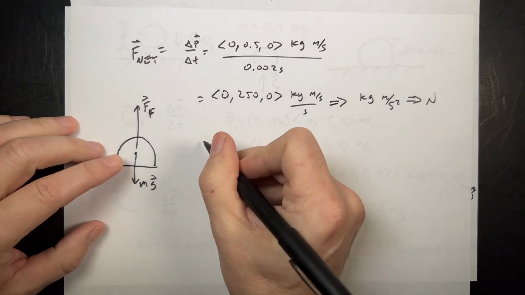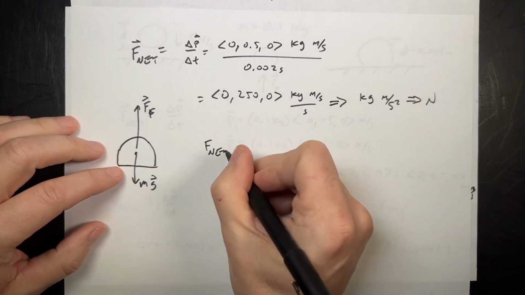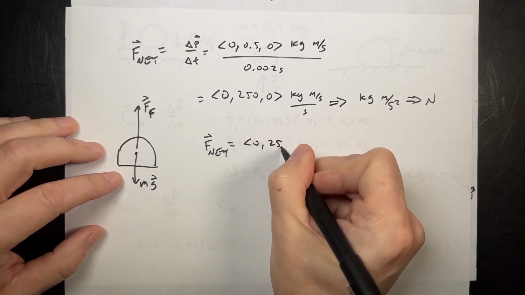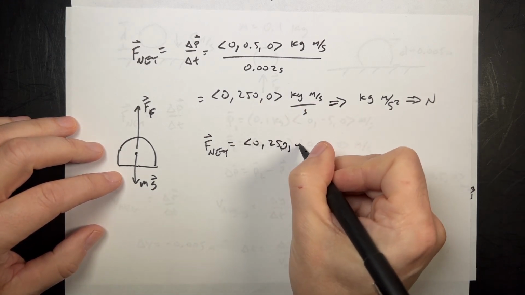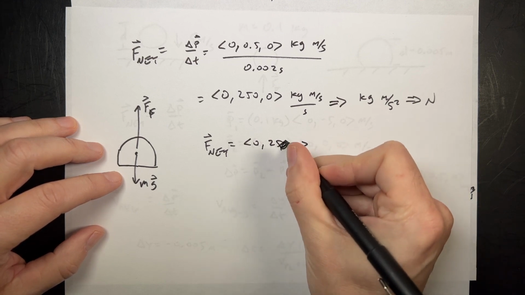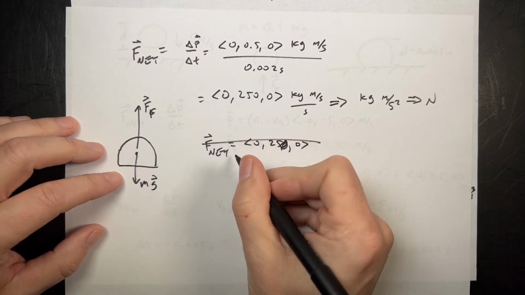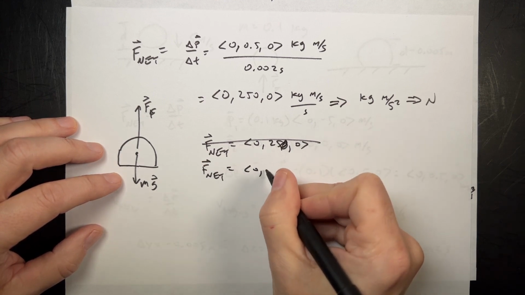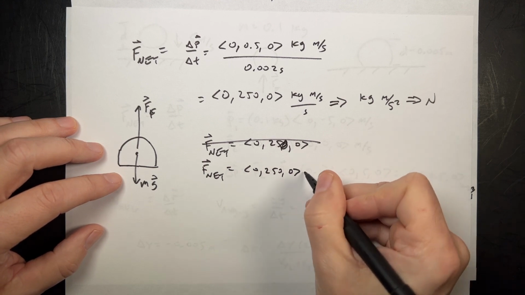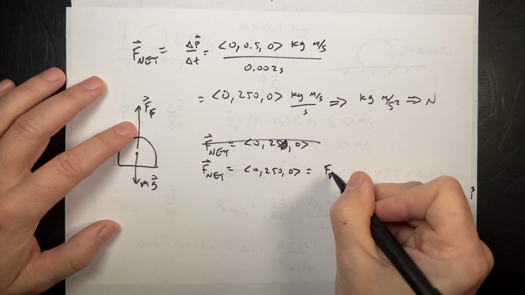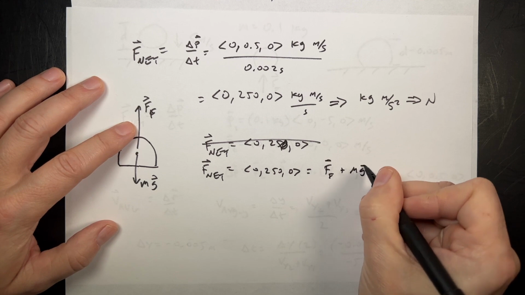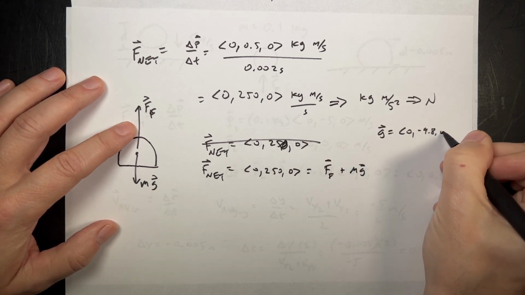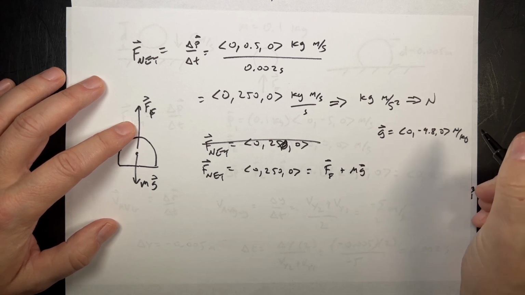F net is equal to 0, 250, 0, and that's equal to the force of the floor plus mg, where g is the vector 0, -9.8, 0 newtons per kilogram.